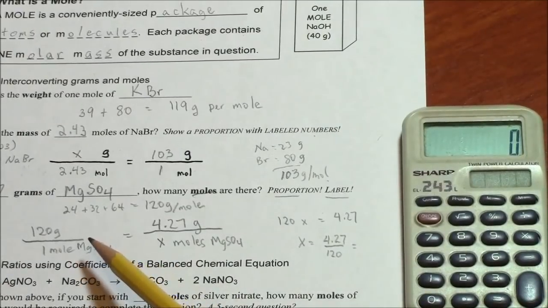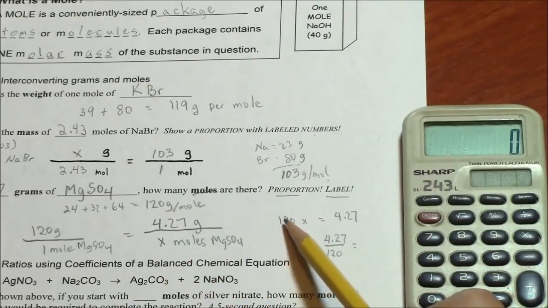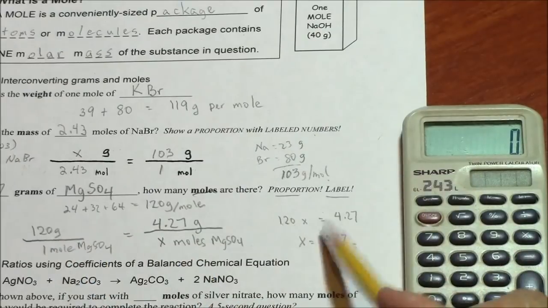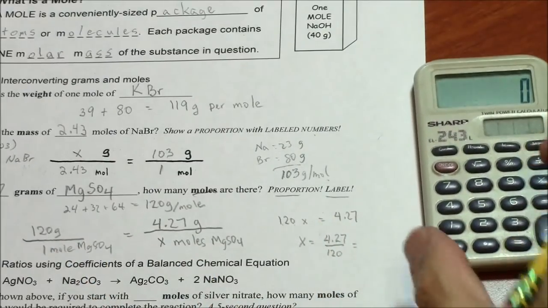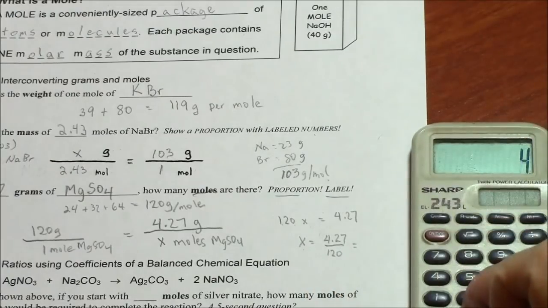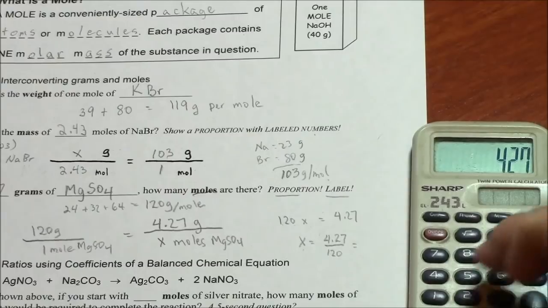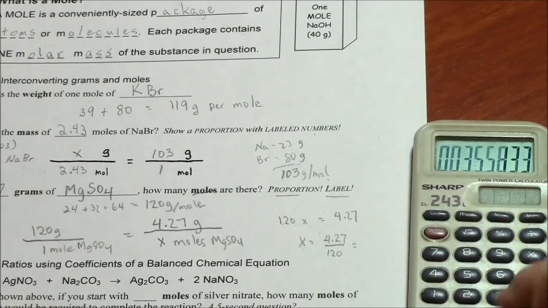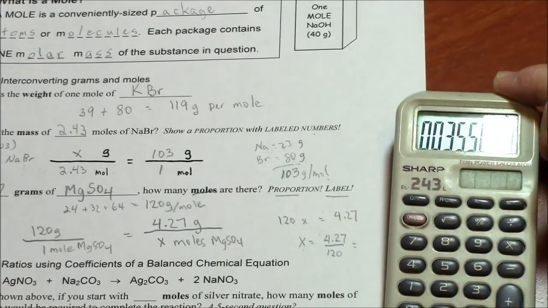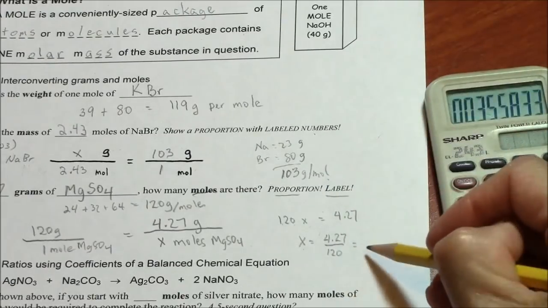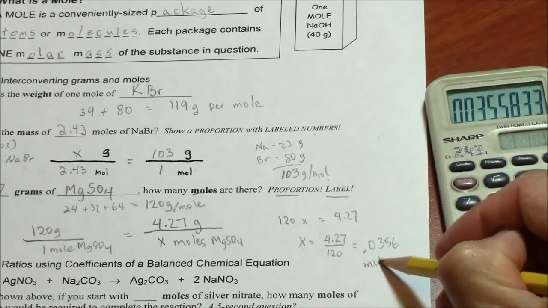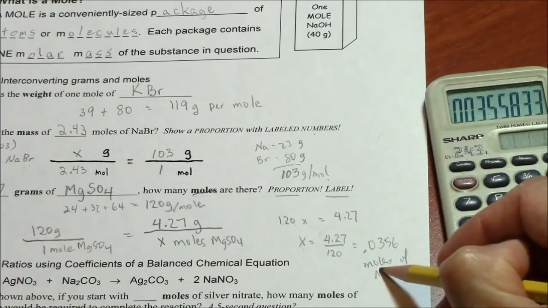Here's my algebra. I'm cross multiplying. 120x equals 4.27. I'm not putting labels on the algebra part. It gets too complicated. But here I'm doing x equals, and now I'll use my calculator. 4.27 divided by 120, and I get this small number here, 0.0356. 0.0356, and that is moles of magnesium sulfate.